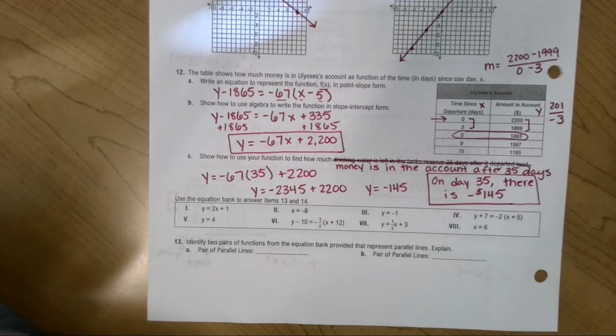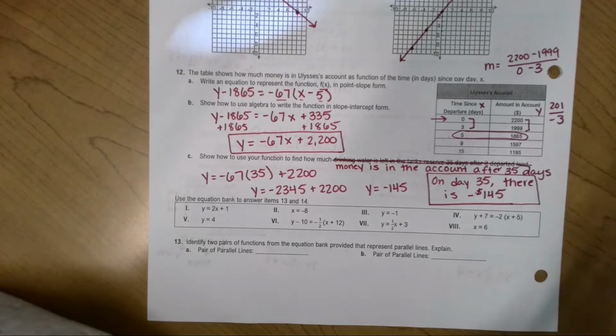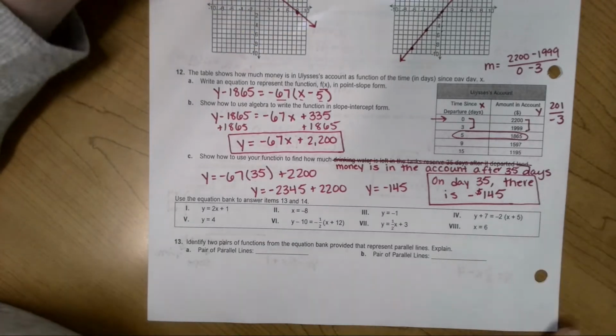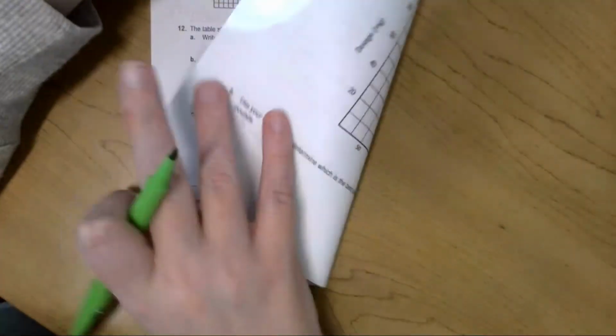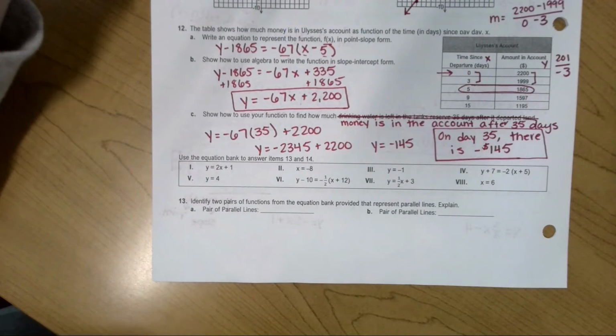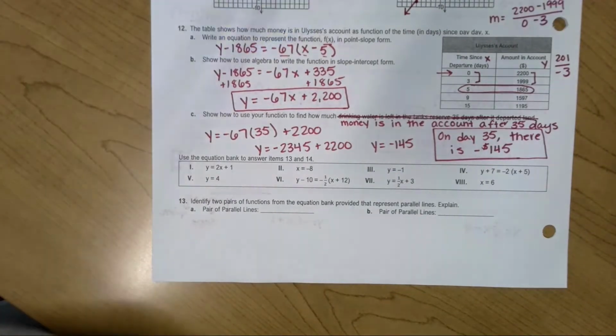All right, welcome to part 3 of the Unit 2B practice test. So we're going to finish up this page. Then we have one more page front and back, and then we should be done. So this will either be the last part or there will be a part 4. We'll find out depending on how long it takes me to film it.